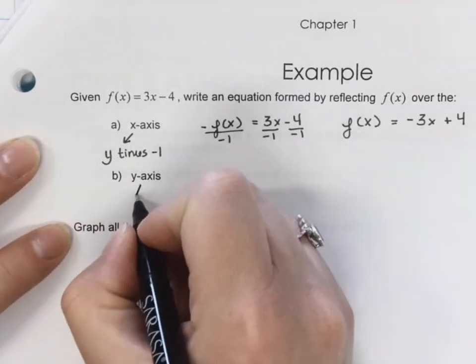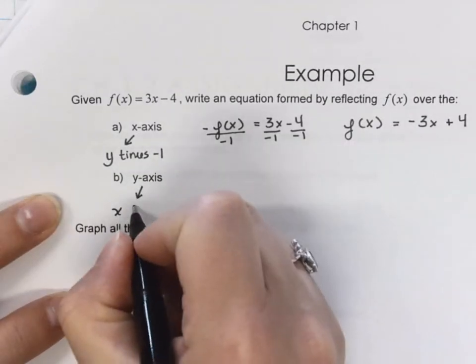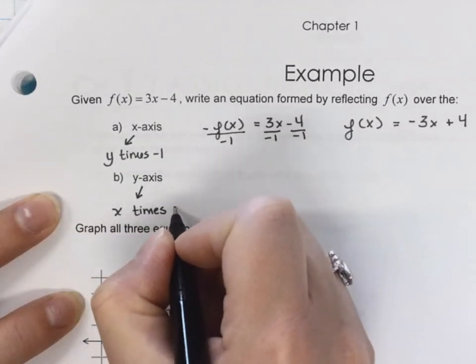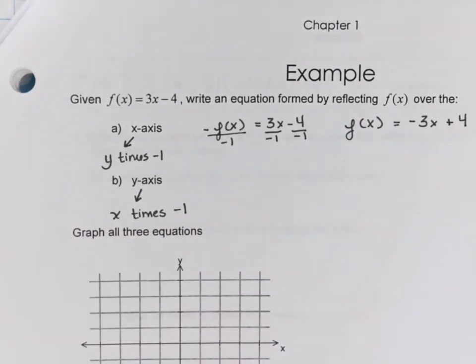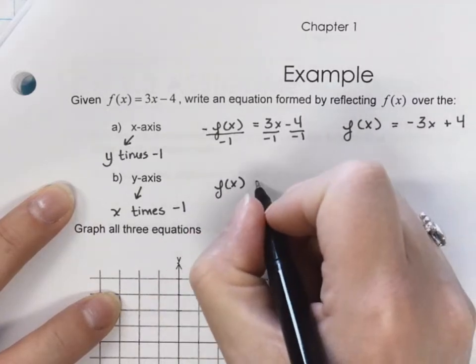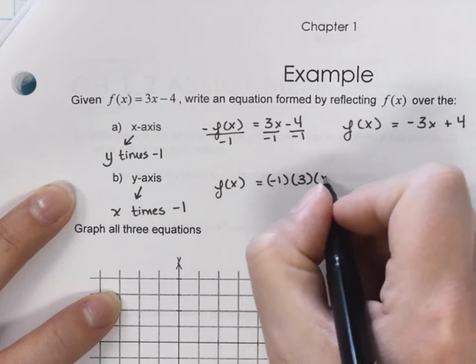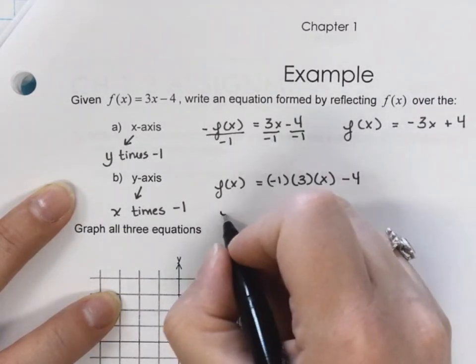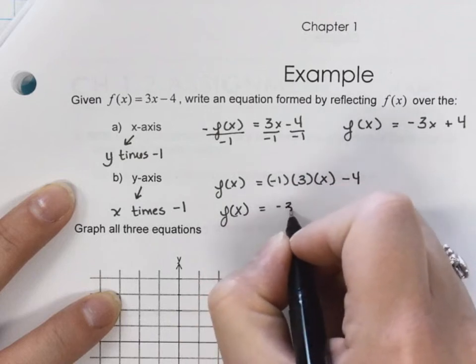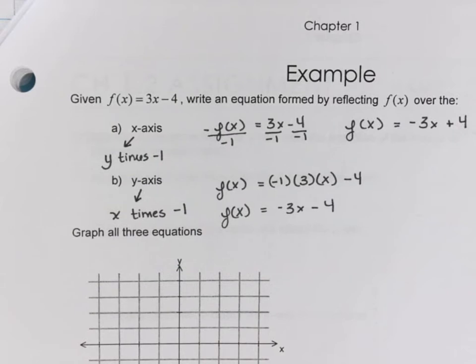Perfect. So the y-axis, if I want to reflect in the y-axis, what do I do? Right, so x multiplied by -1. I'm writing the word times. I don't like that word. Multiply is a little bit longer, and I don't want to use a symbol because it gets a little bit cumbersome. So my x's, so this is going to be f of x, and I've got a -1 times 3 times x minus 4. So if I tighten that all up, that's going to be a negative 3x minus 4. Very interesting, eh?